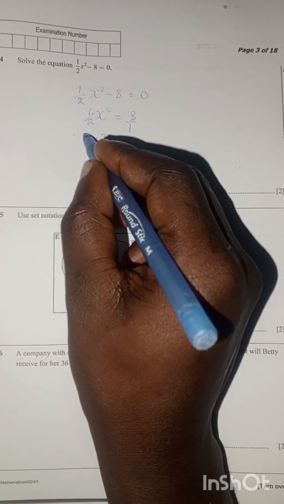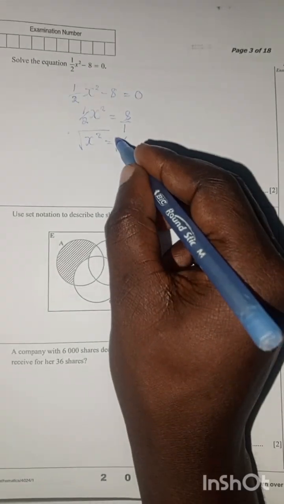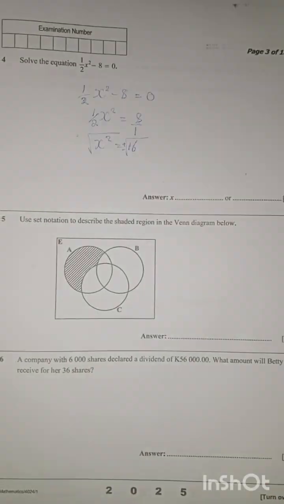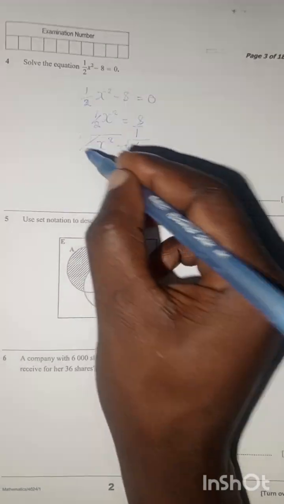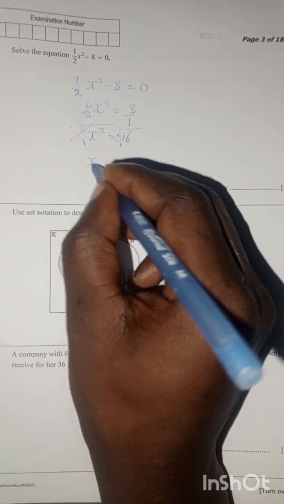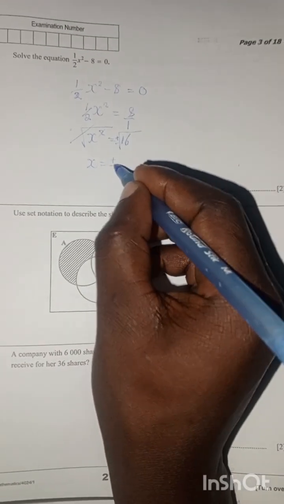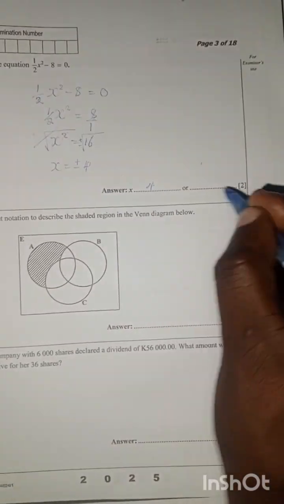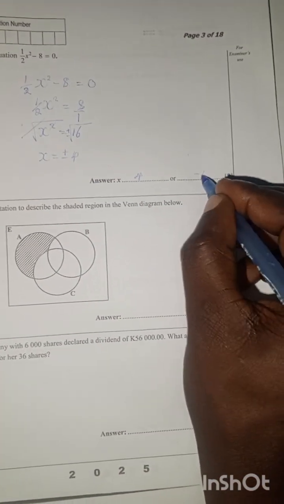And yeah, we can now introduce the square root on both sides. This will be positive or negative, don't forget that. And then the square root will go, so x is positive or negative 4, and that gives us x equal to 4, or x equal to negative 4.